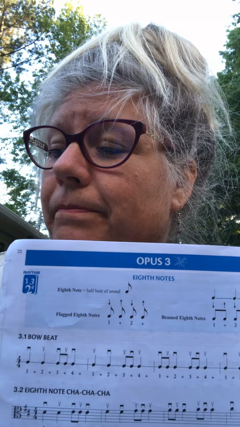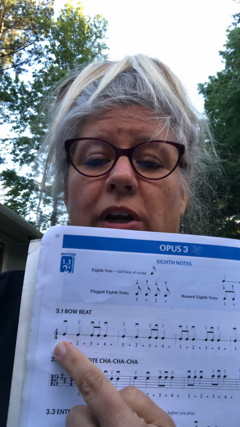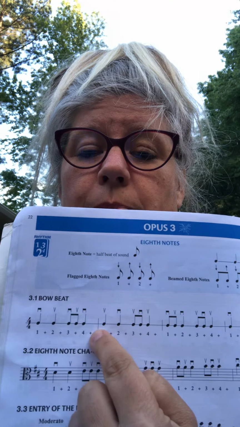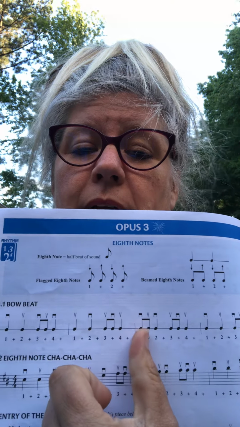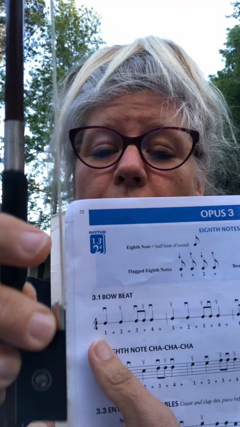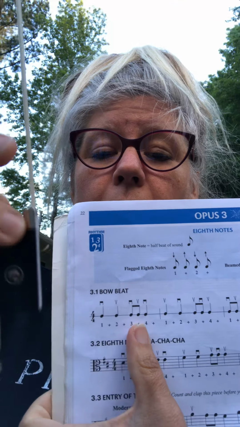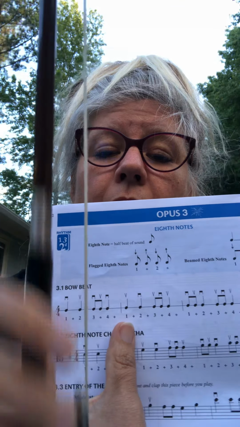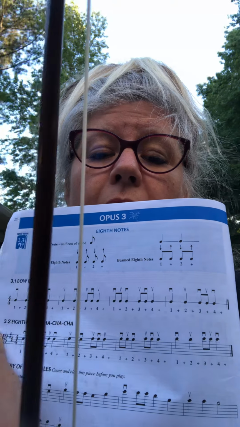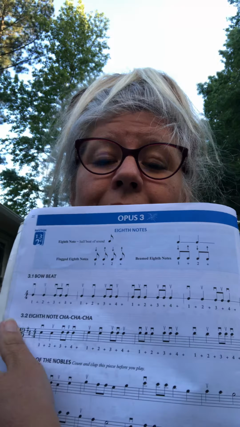So remember, we're going to air bow. 3.1 again. Bow beat. Downs to the ground or to the right. 3 and 4. Down, up, down, up, down, up, down, up. Good, let's do that again. 3 and 4. Down, up, down, up, down, up, down, up. Good job.